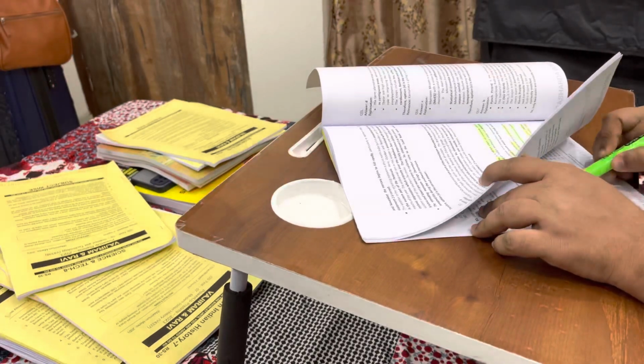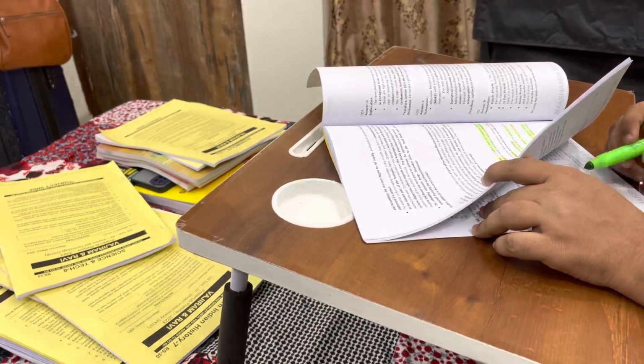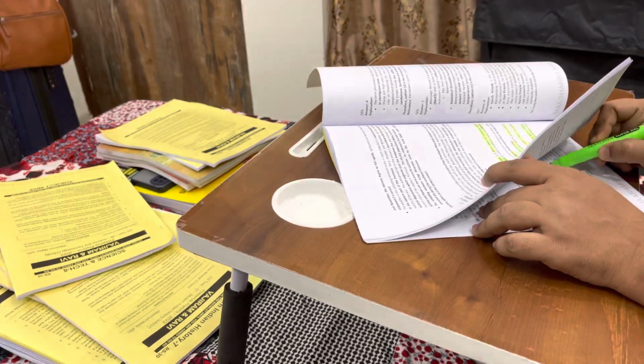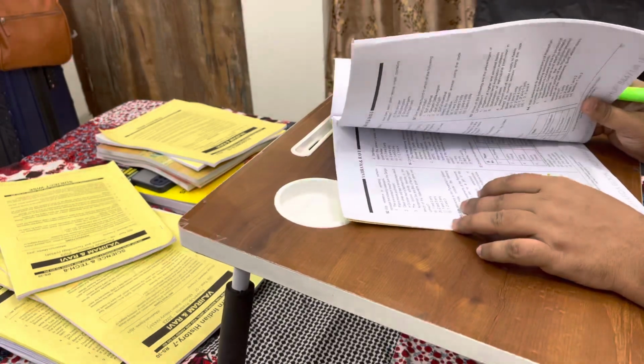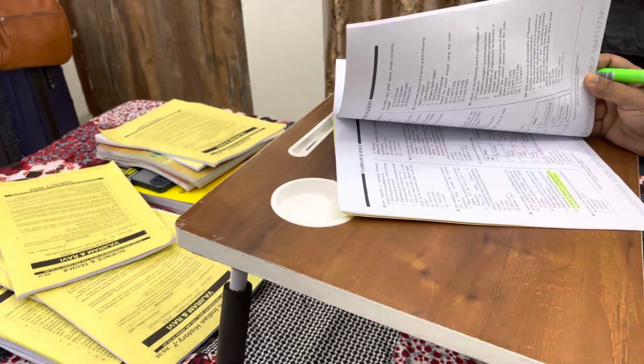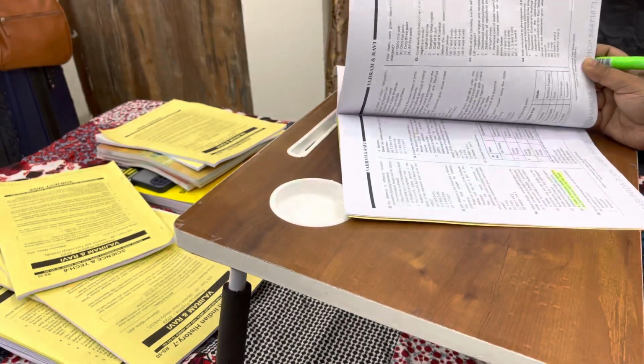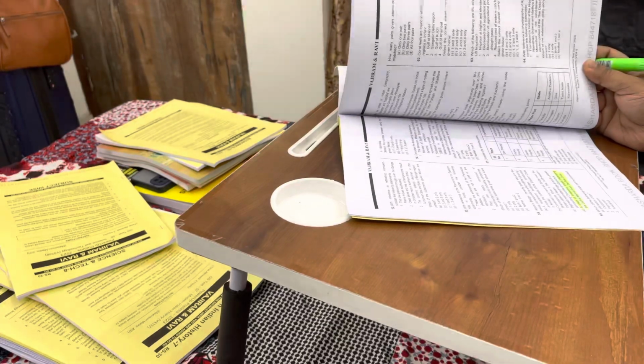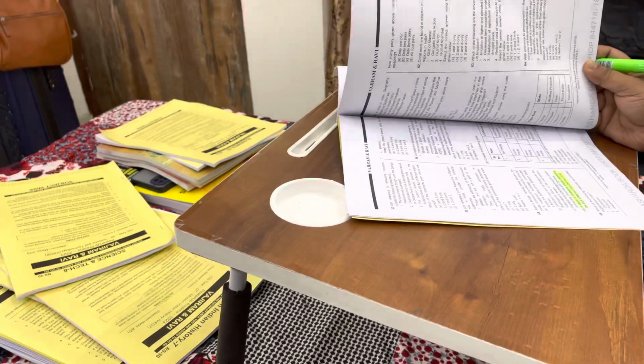A chain of limestone shoals separating the Gulf of Mannar from the Pak Strait. Adams Bridge. With reference to the Purvanchal or Eastern Hills in India, consider the following statements.